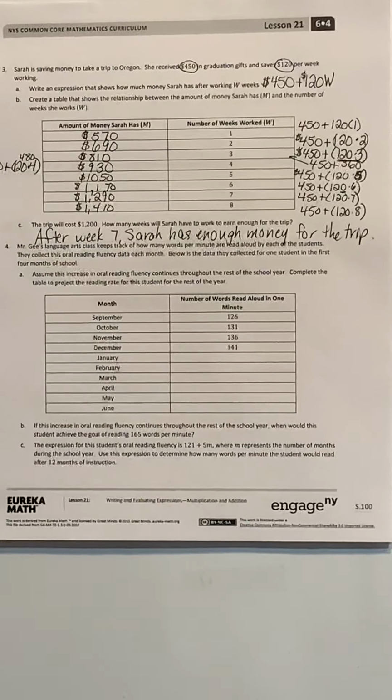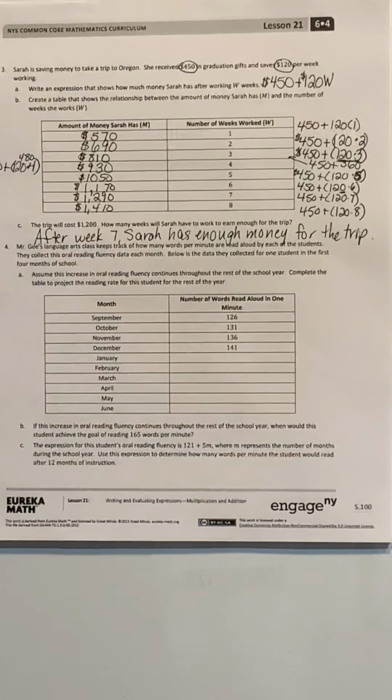All right, Mr. G's class keeps track of how many words per minute are read aloud by each of the students. They collect this oral reading fluency data each month. Below is the data they collected for one student in the first 4 months of school.